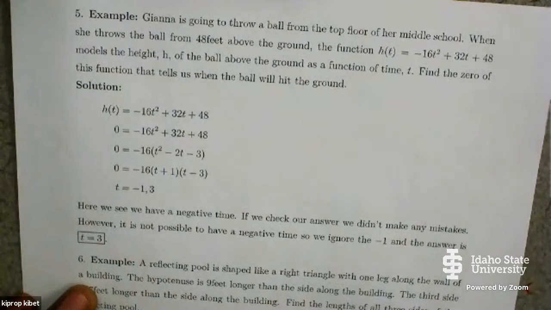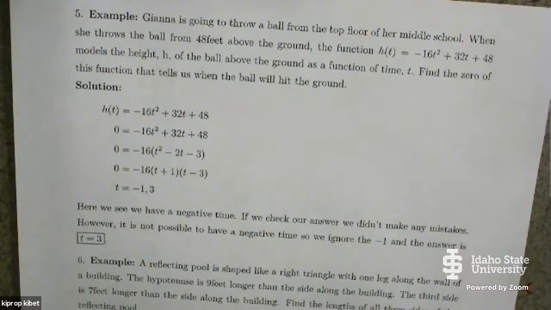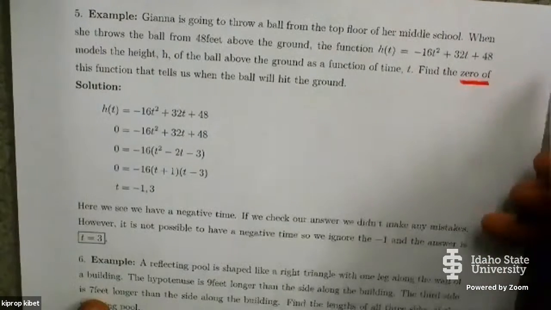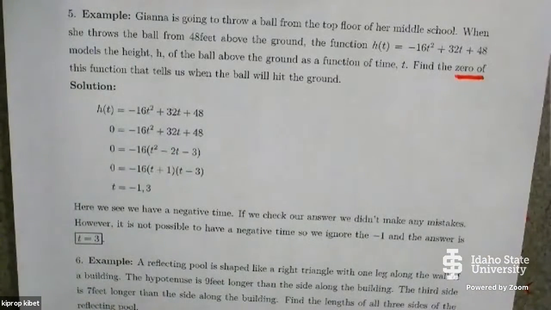Guyana is going to throw a ball from the top floor of the middle school. When she throws the ball from 48 feet above the ground, the function models the height h of the ball above the ground as a function of t. Find the zero of that function.